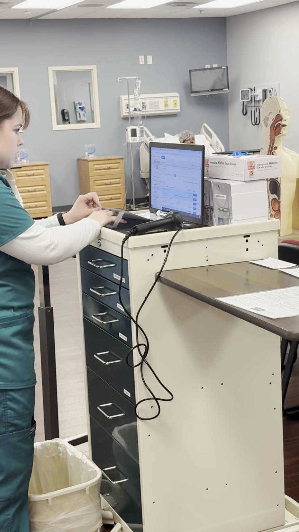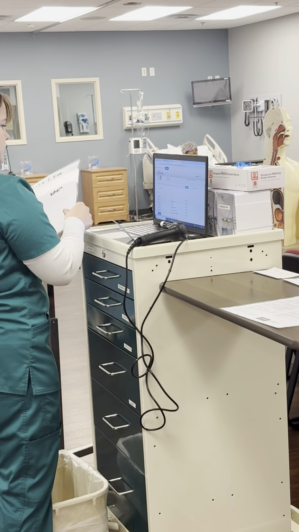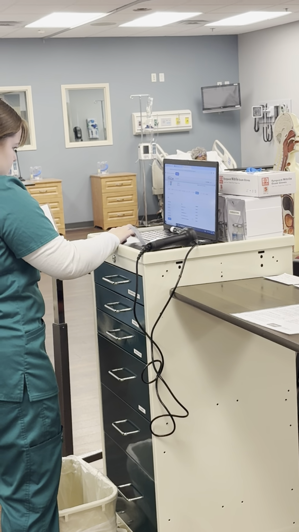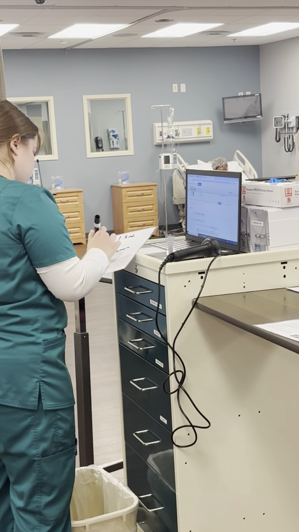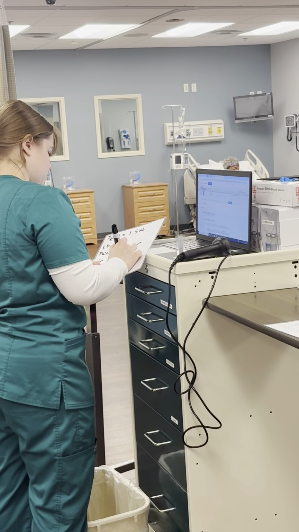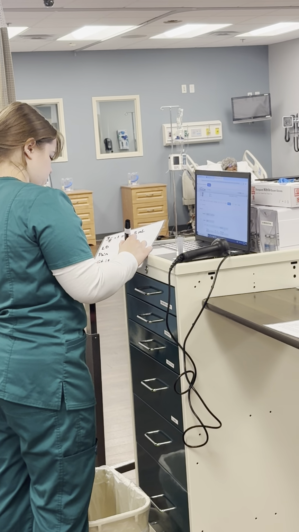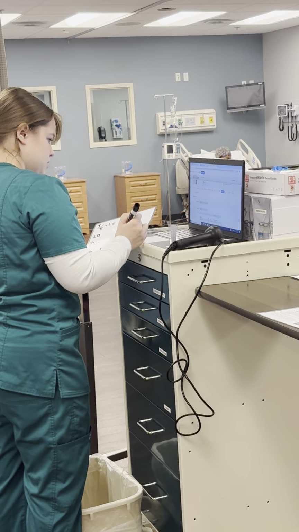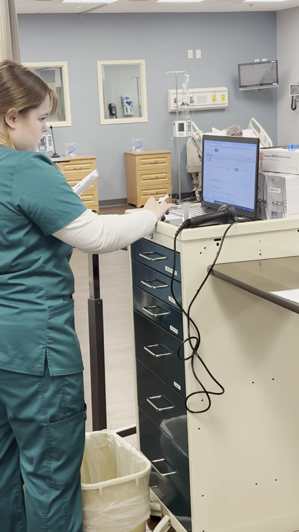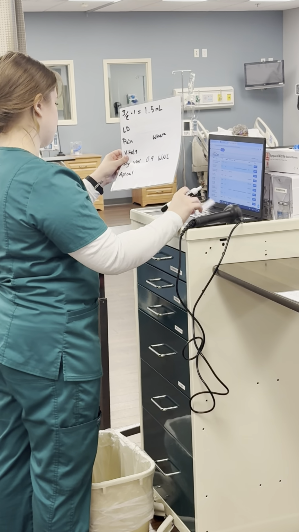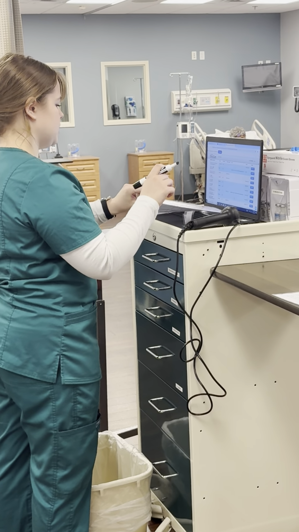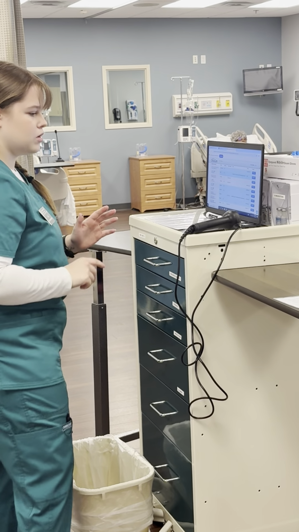So then, looking at the dig level in diagnostics, it is 0.9, which is within normal limits. And that's the only lab I need to look at, so I can start pulling.